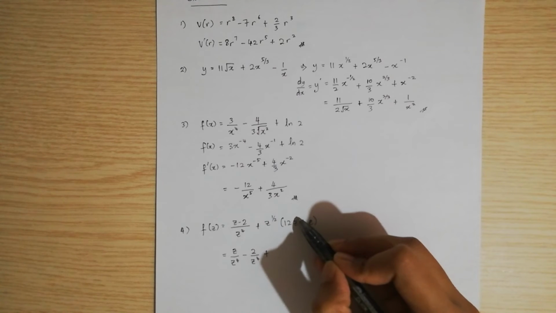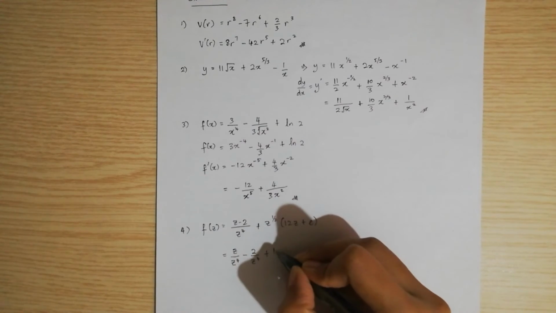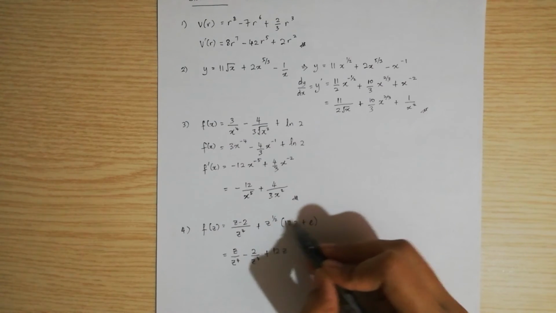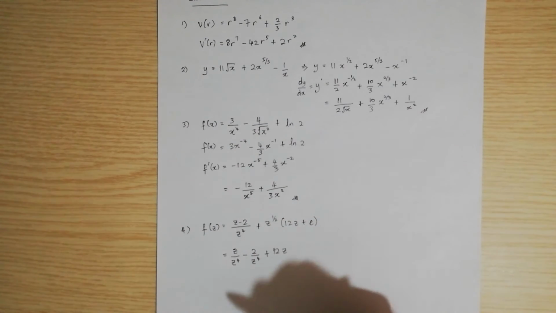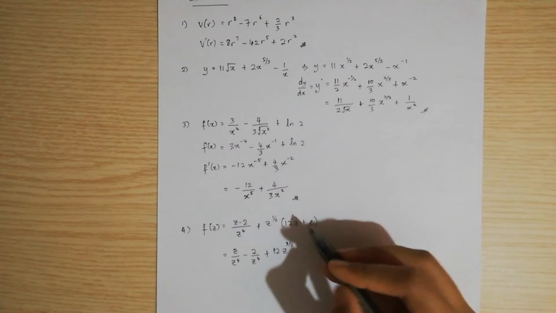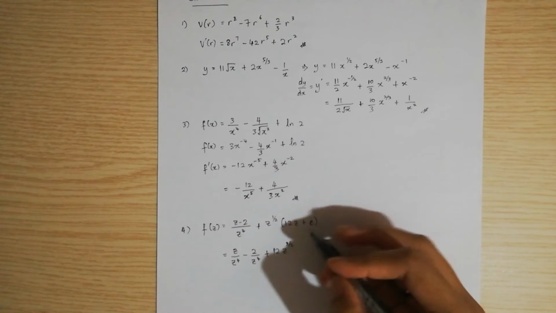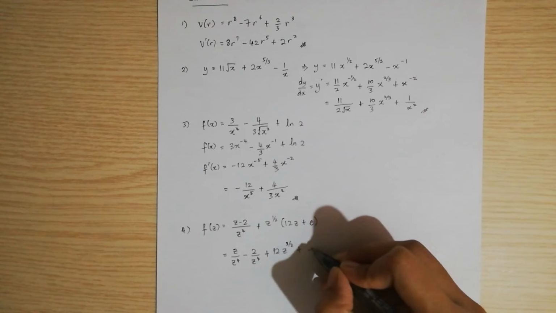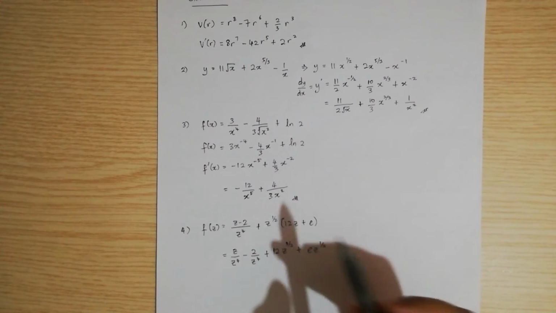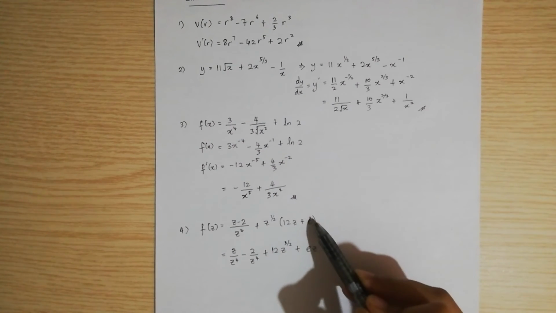You just add the half and the 1 here. So 12 is still 12, z^(1/2 plus 1), you will get 3 over 2. And this one with this one, you will get e z^(1/2). You use the distributive property here.